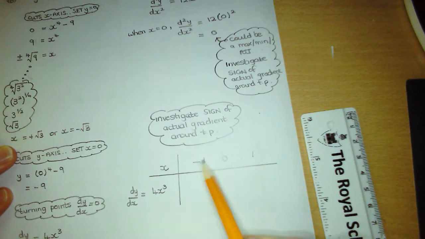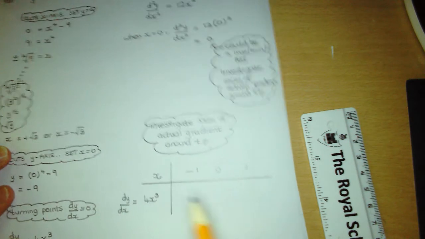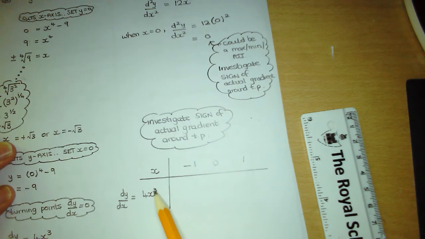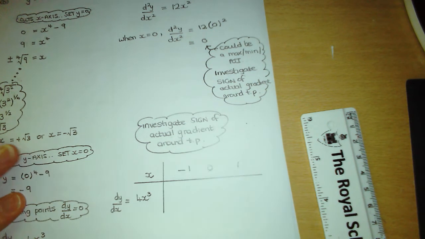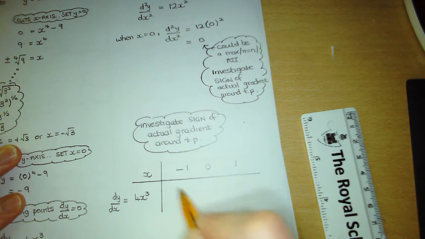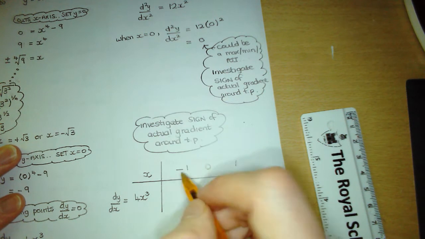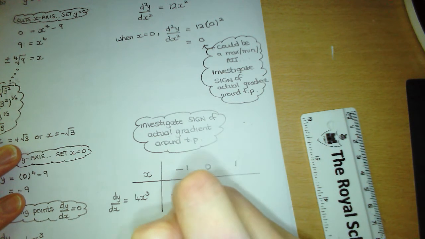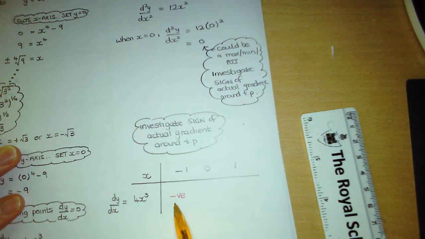So we're going to chuck each x value into dy by dx to get the actual gradient. So let's chuck in minus 1. You cube minus 1, it's still going to be negative. Remember, if you raise a negative to an odd power, it's still going to be negative. So that's still negative 1, multiplied by 4 is negative 4. So in other words, the sign of the actual gradient when x is minus 1 is still negative. We're not worried about its value, we're just worried about its sign.